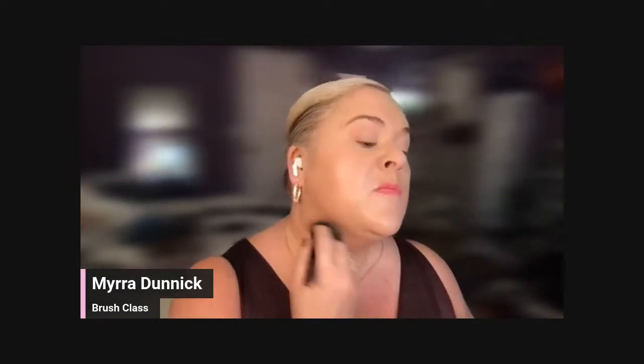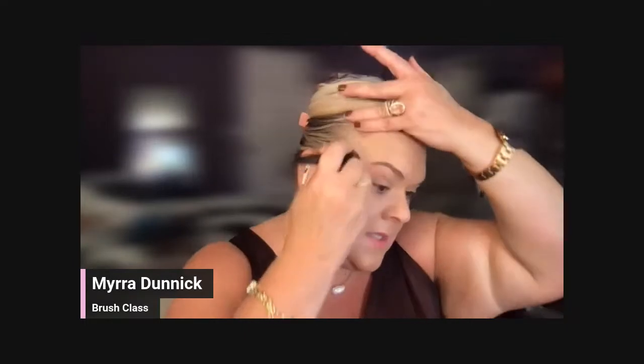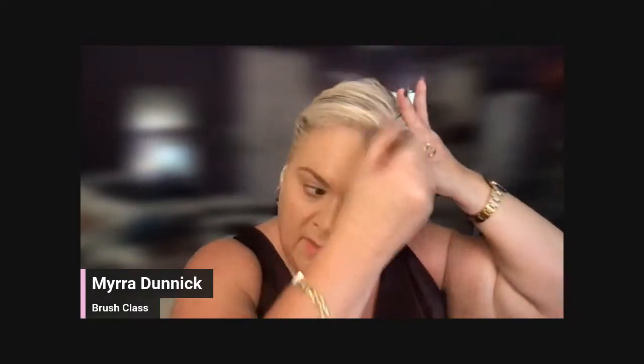Okay, so I need just a little bit more. And the reason why I use a brush is that it blends a little bit better in the hairline, and that is important. And you also use slightly less product, which is always good. And these are really easy to keep clean with a brush cleaner or Barbasol. So here we go. Now I've got my foundation on.